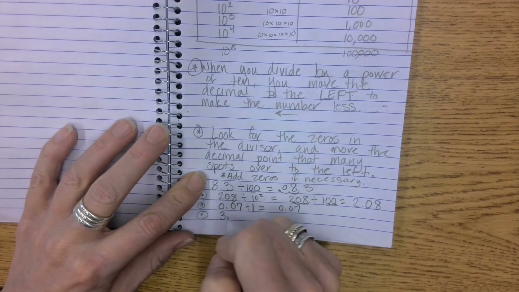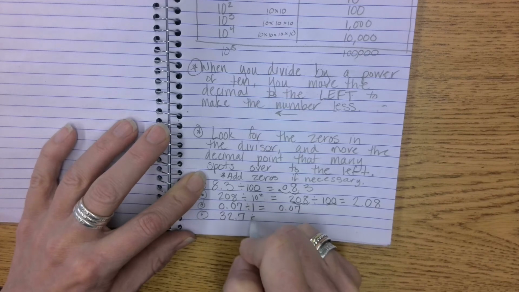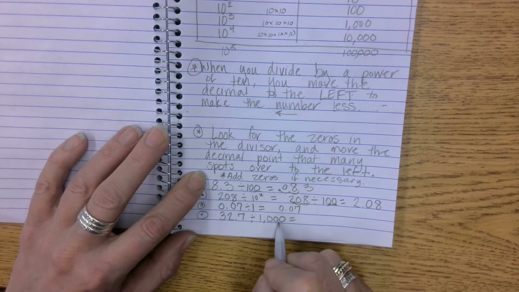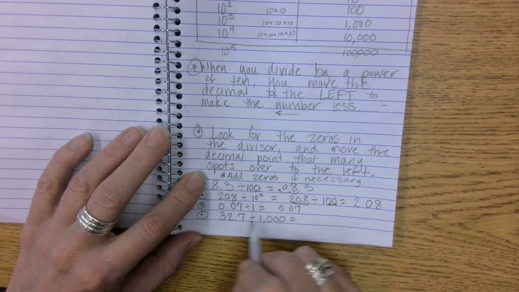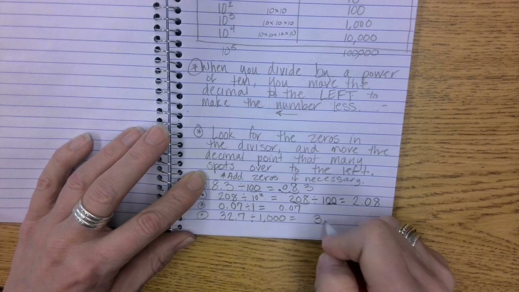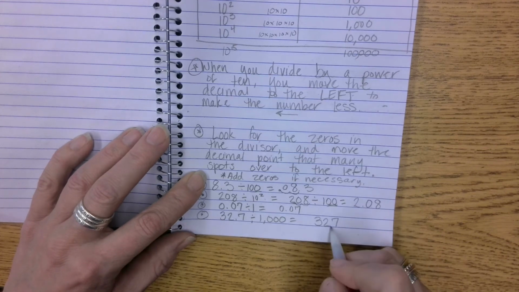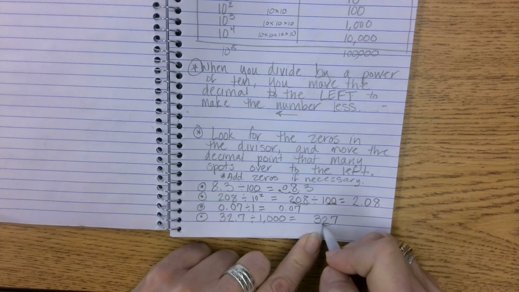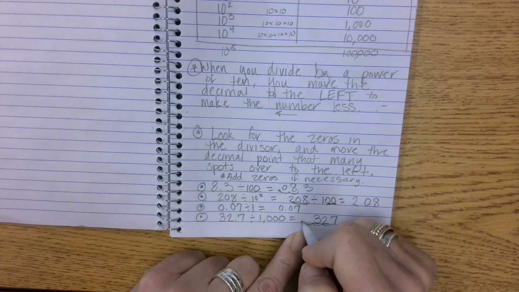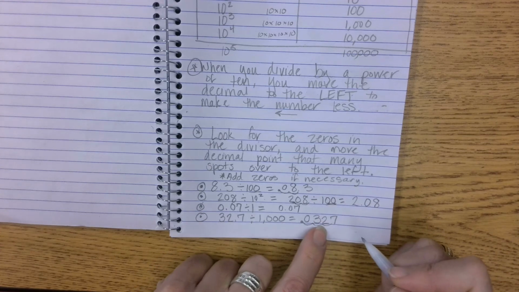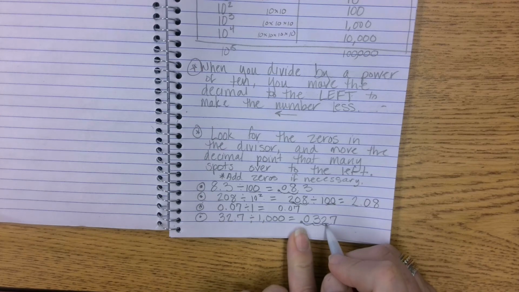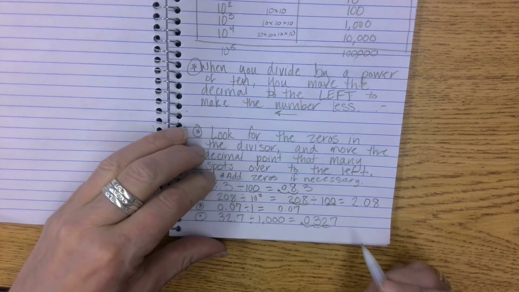We have 32.7, so 32 and 7 tenths, divided by 1,000. There's 1, 2, 3 zeros. So I know I'm going to be moving this over 3 times. So I know that I'm not going to have enough zeros here, but that's okay. I can add more. So 1, 2, add one more, 3. So 1, 2, 3. So now I have 327 ten-thousandths.